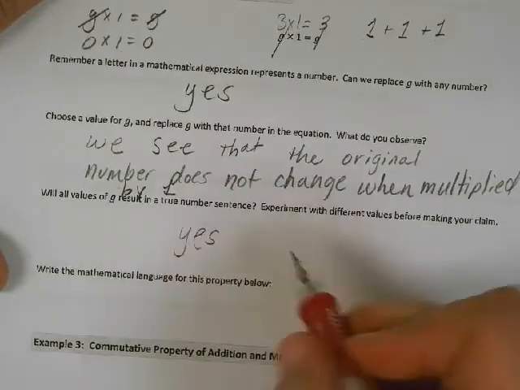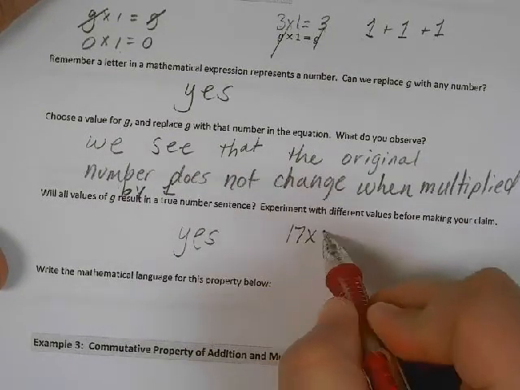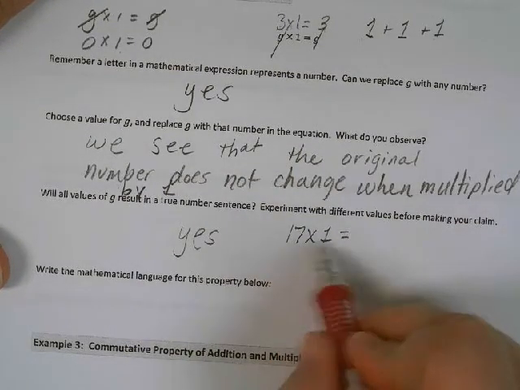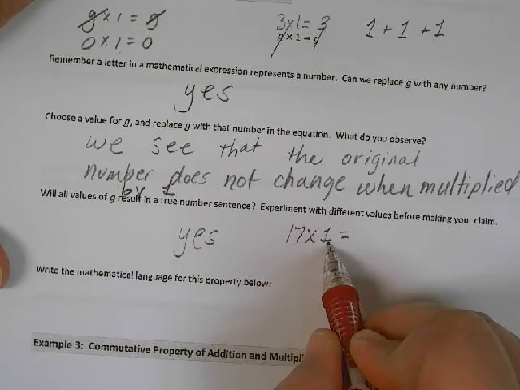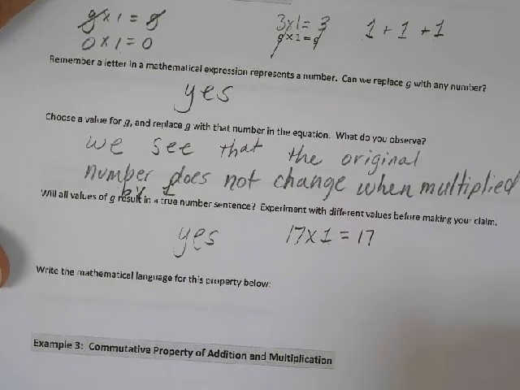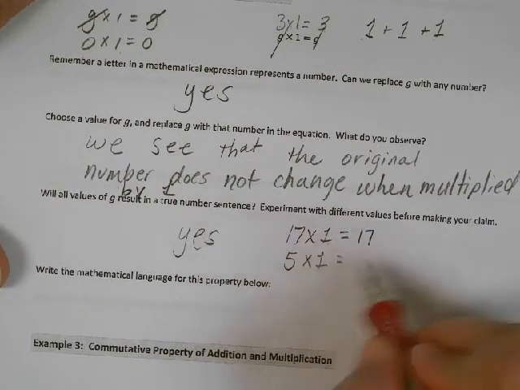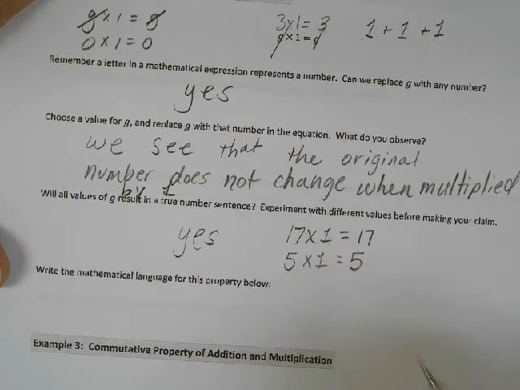And we can go ahead and practice another one. So if I do 17 times 1, if I make 17 groups of 1, how many will I have? 17. If I make 5 groups of 1, how many will I have? 5. Because each time you're only making a group of 1.